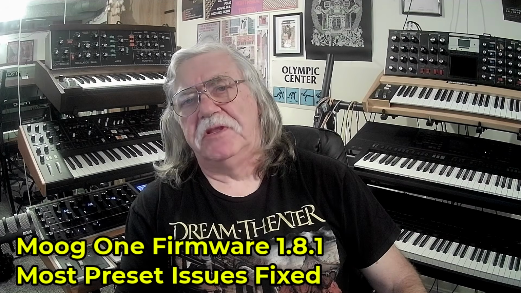Moments ago, Moog released Firmware Update 1.8.1, which takes care of most of the preset issues that were identified from 1.8.0. As it turns out, when they were tweaking some of the MIDI learn processes, somehow the oscillator sync settings got trampled in certain presets, and that caused all kinds of havoc. 1.8.1 fixes about, I'd say, 98 or 99% of those issues, and I'll show you some of the presets that we were looking at before and how they sound basically the same now that they've been fixed.